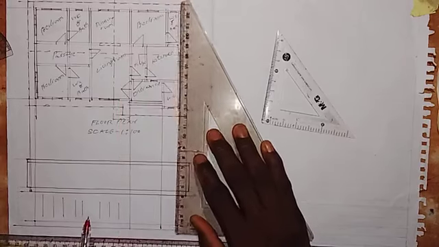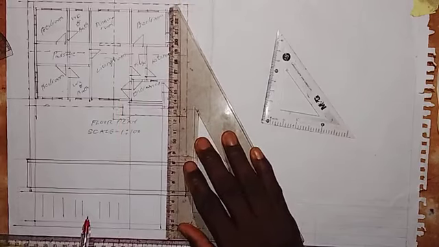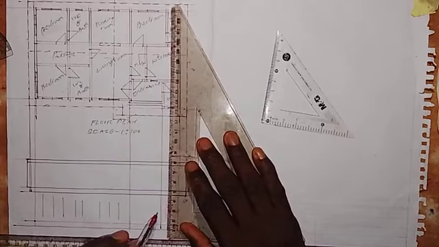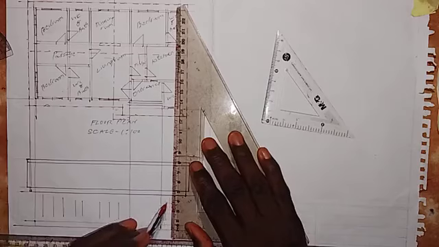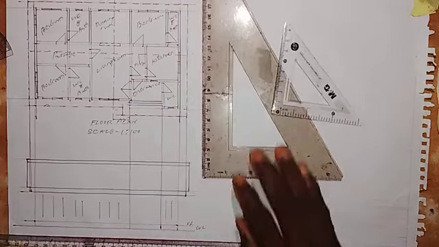All right, so I will come to this point here. We also have a window here, so draw a vertical line here and then move away, draw a vertical line here. We have this.